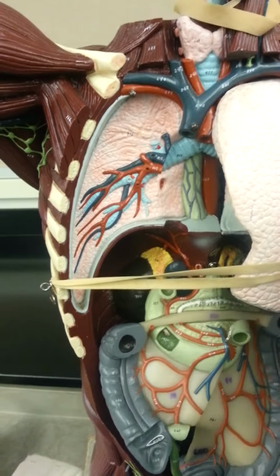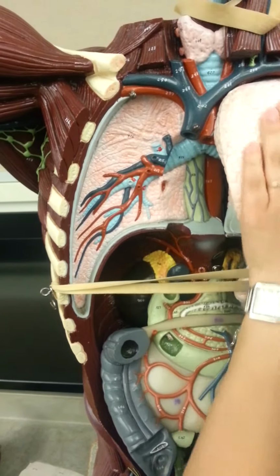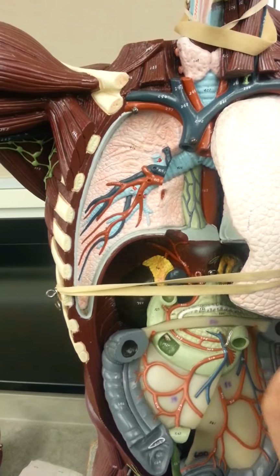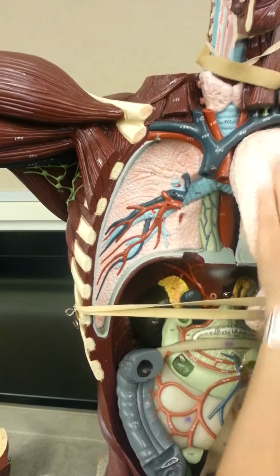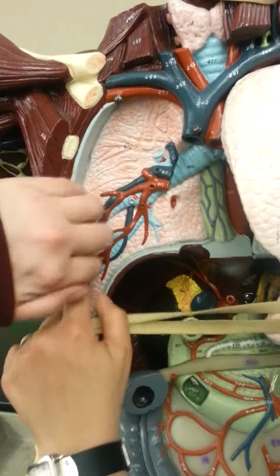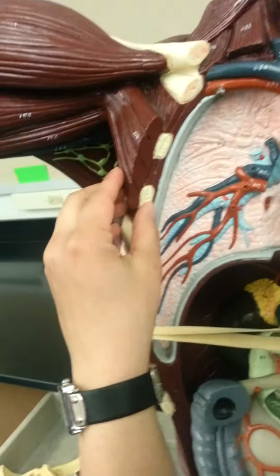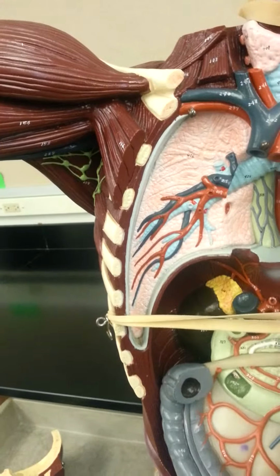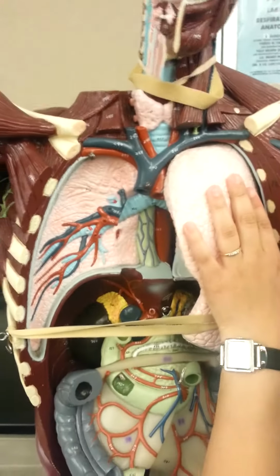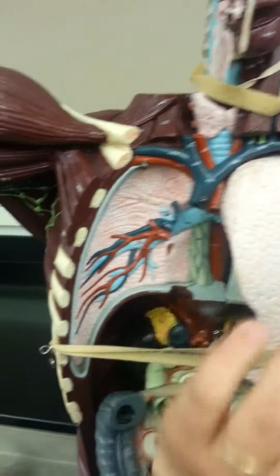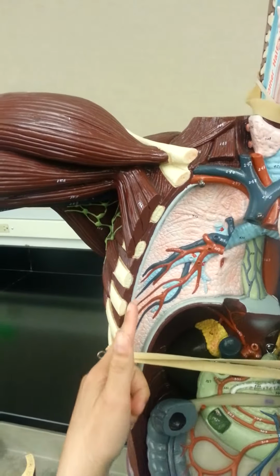Then we have the visceral pleura, and that will be the one directly touching the lungs. It's also known as the pulmonary pleura, and it covers the surface of the lungs. The pleura directly touching the organ, which in this case is the lung, is the visceral pleura, and the parietal is the one over on this side.